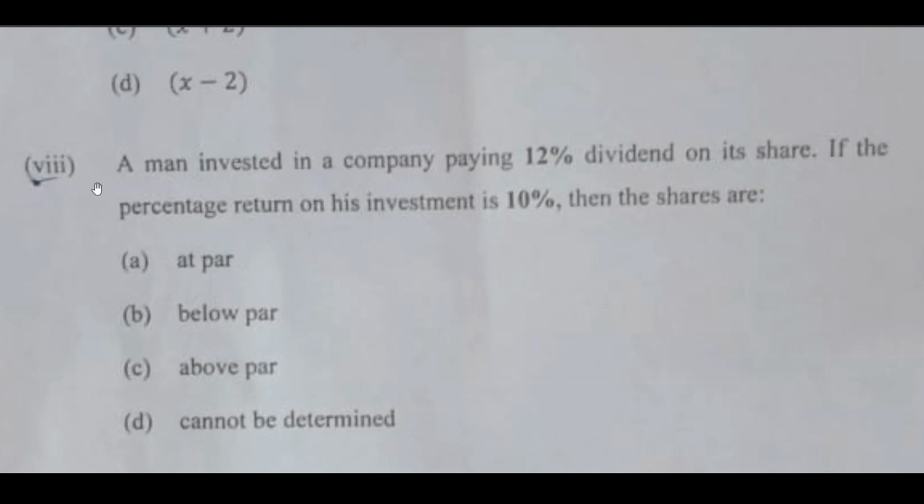A man invested in a company paying 12% dividend on his share. If the percentage return on his investment is 10%, then the shares are dash. At par, below par, above par, cannot be determined. At par means if MB equal to NB. Below par means if MB less than NB. Above par means if MB greater than NB.